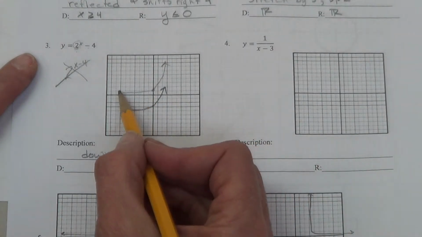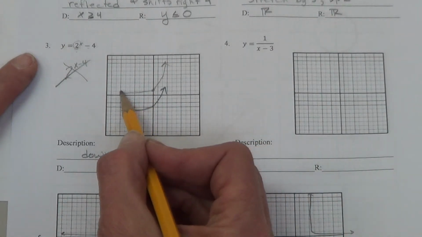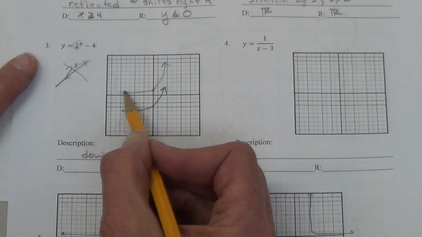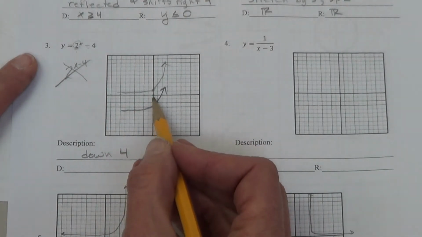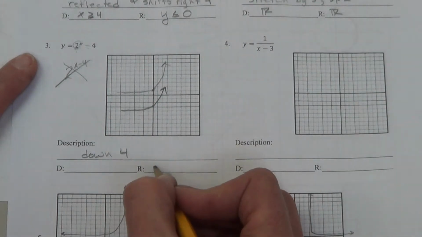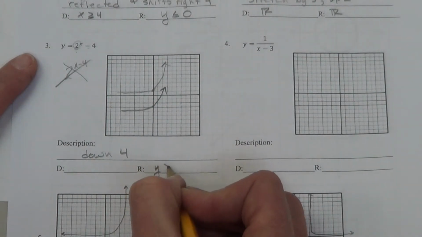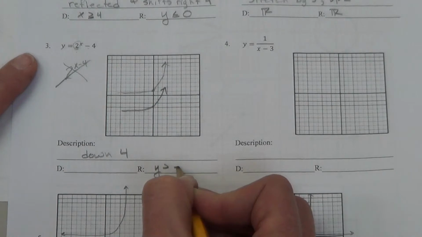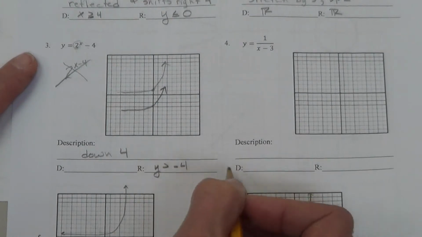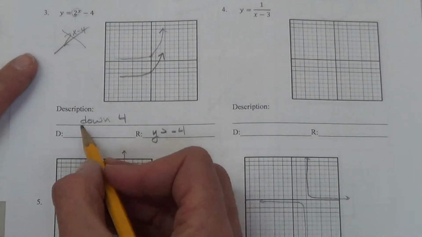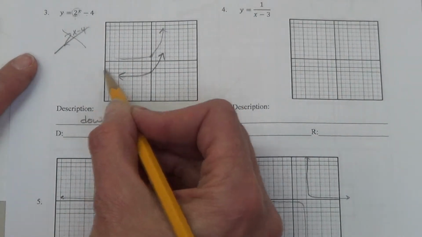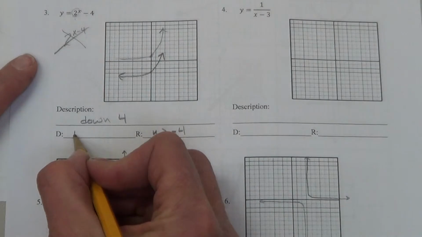In the original parent function, the restriction on the range was that it could not go below 0. So now this one, because we've moved it down 4, would be that y is greater than, not equal to, -4. The domain can go either way forever and ever, so it's all real numbers.